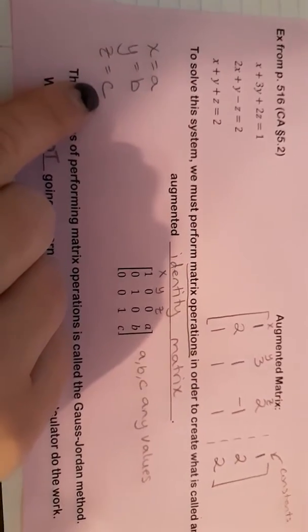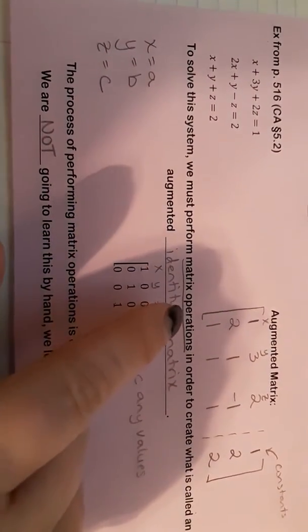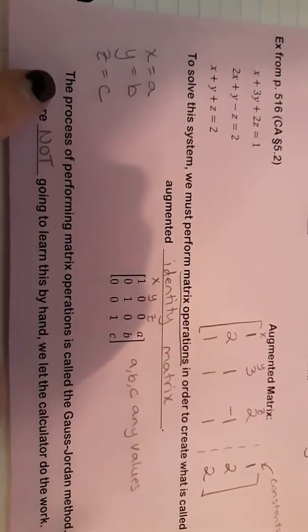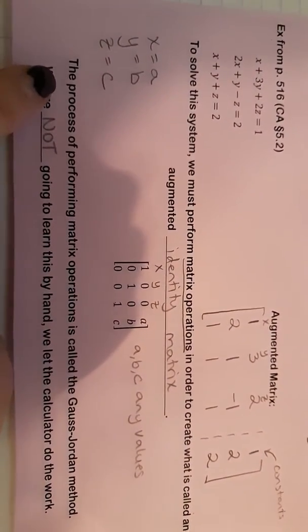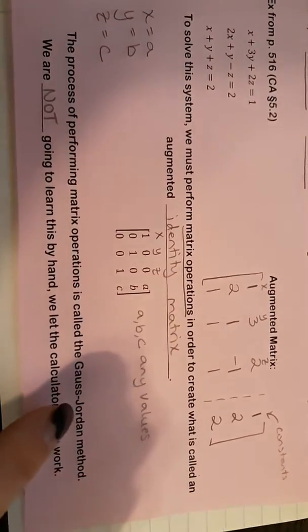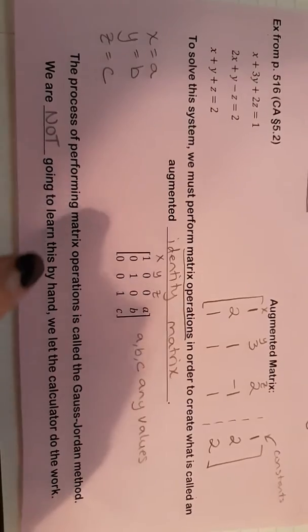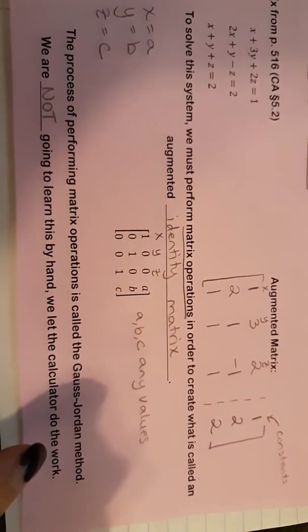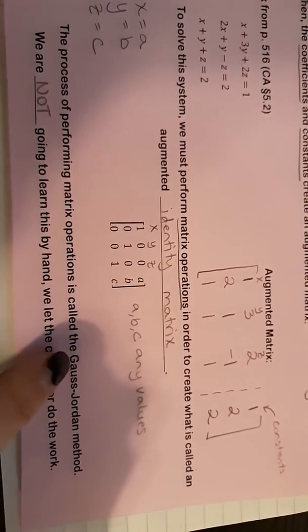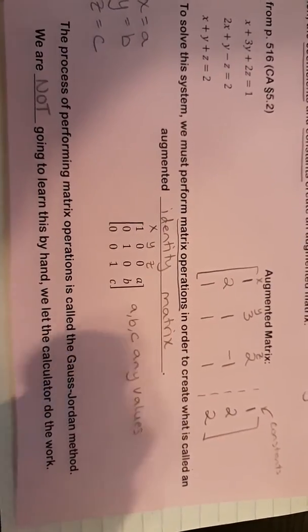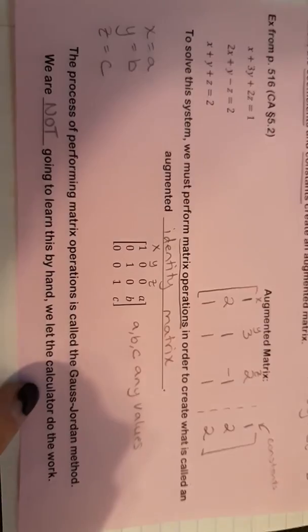Now your textbook goes into how to do these matrix operations by hand, and if you do take further algebra classes, you might learn how to do that by hand, but we are not going to do this by hand. The process of performing the matrix operations is called the Gauss-Jordan method. We're going to let the calculator do the work. So your homework's going to say to use the Gauss-Jordan method, but that really means for us to just let the calculator do the work.